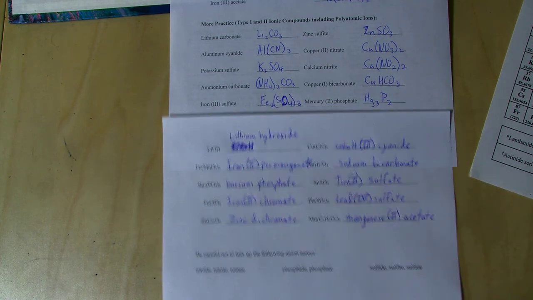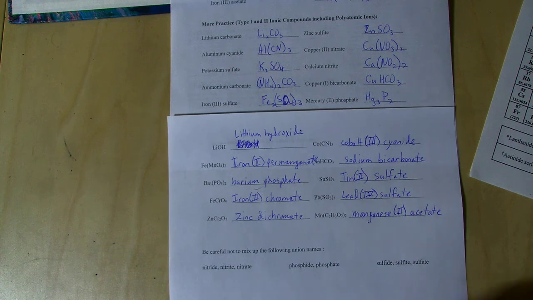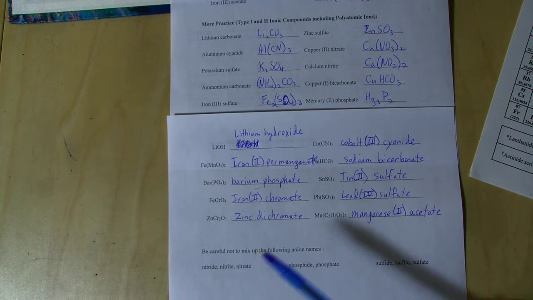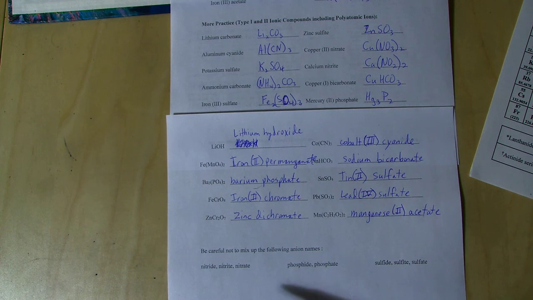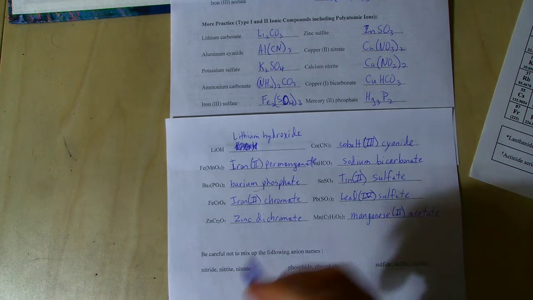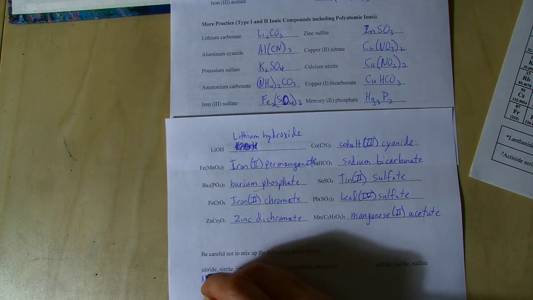Those are the names. Now, be careful that you're not mixing up the names here. Nitride, nitrite, nitrate. IDE is going to be your monatomic ions, not polyatomic. So that's just your single element. Nitride is going to be N3-.